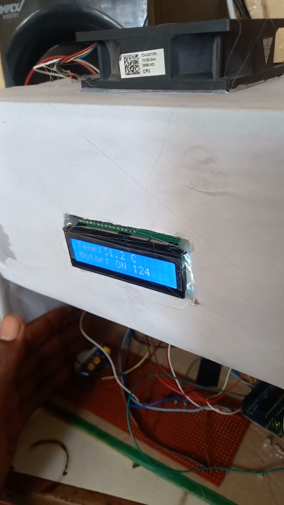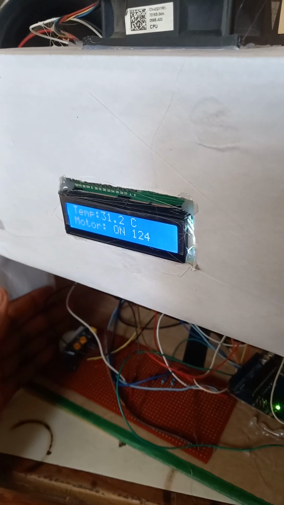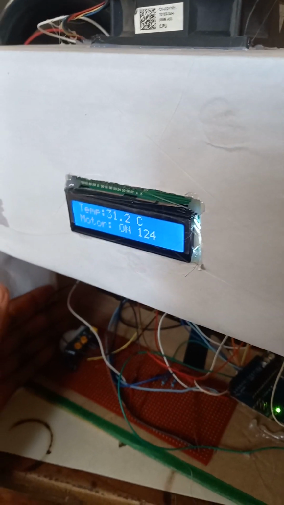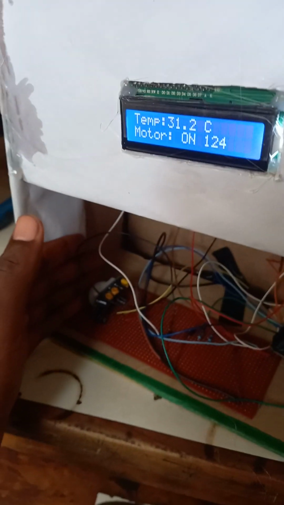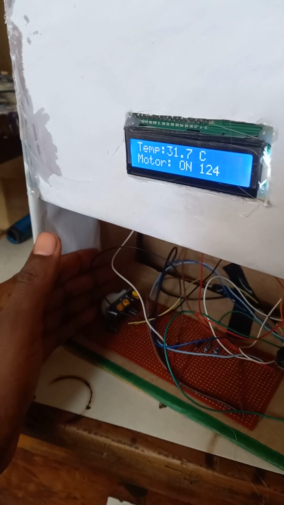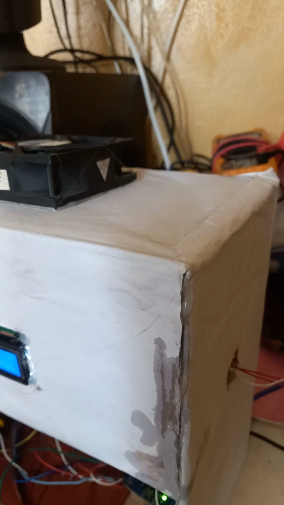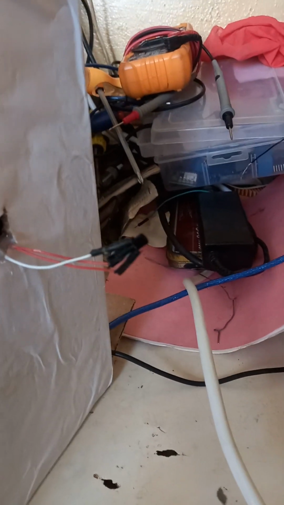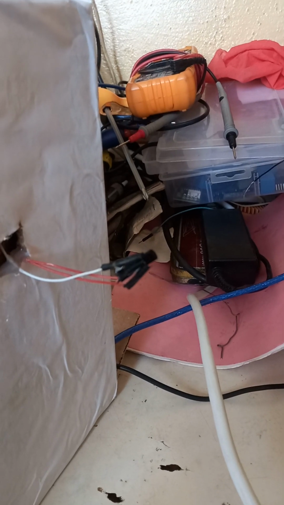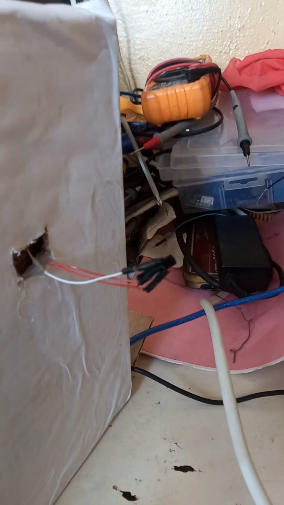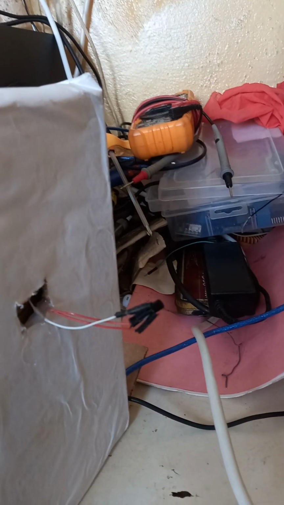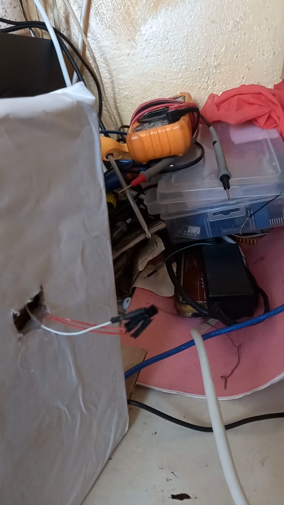So the PIR sensor is working well and we have achieved our objective to use this PIR sensor to detect if somebody has entered the room, then the fan should be on. Then to control the speed of the fan, we are using this LM35 temperature sensor. Now I'm going to demonstrate whether the speed of the motor increases depending on the temperature.